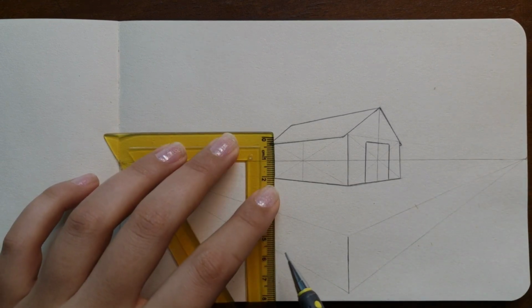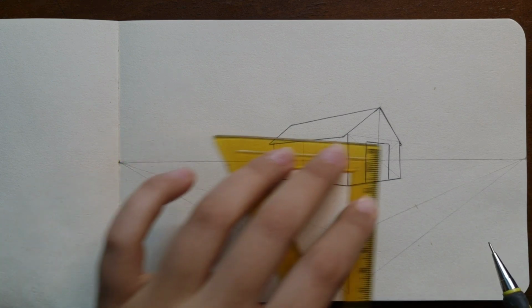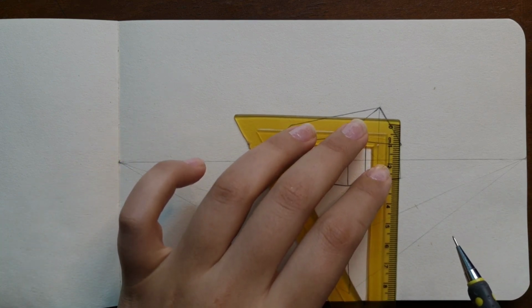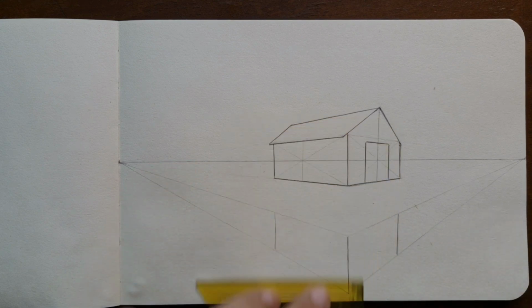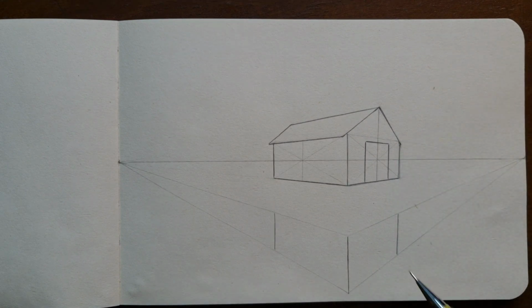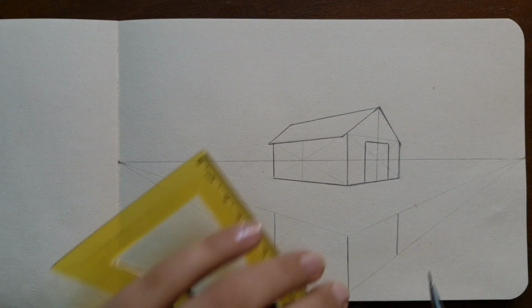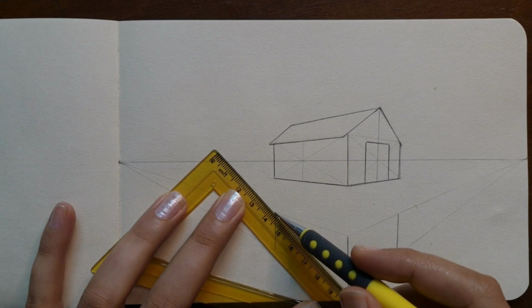Now draw 2 parallel lines on either side to create the sides of the house. Notice that I'm placing these 2 parallel lines directly below the corresponding parallel lines from the first house. Because I'm drawing the same house in different positions relative to the horizon line, I'm trying my best to maintain the same proportions and sizes. As we did before, the next step is to find the midpoint of each of these sides.